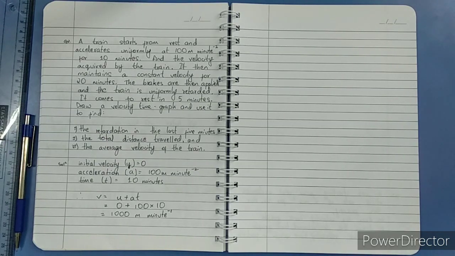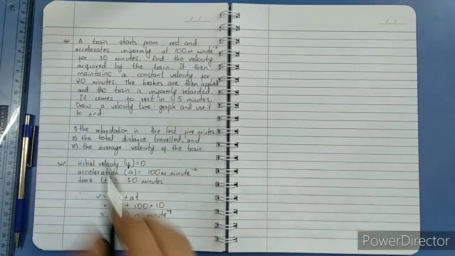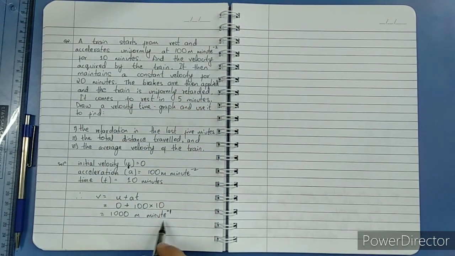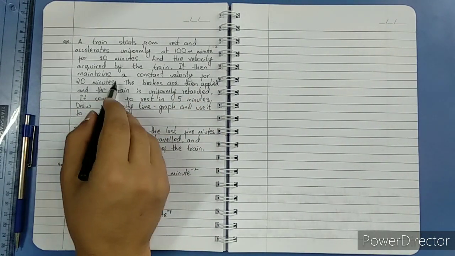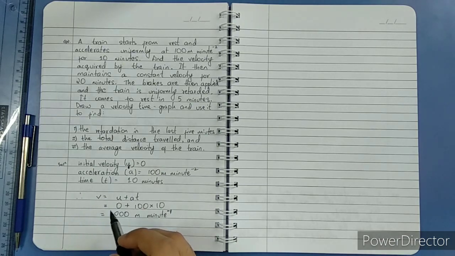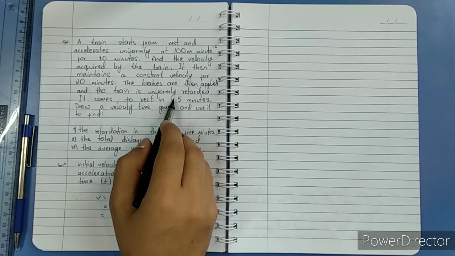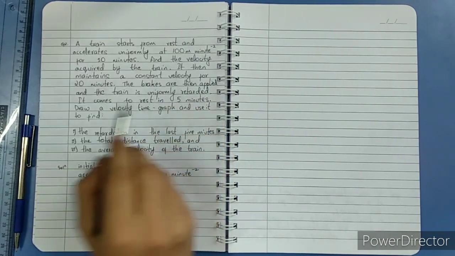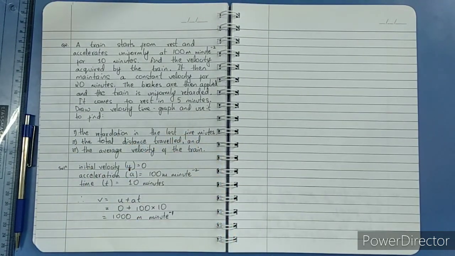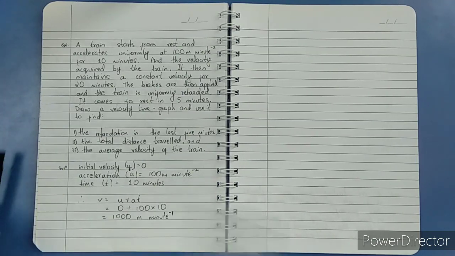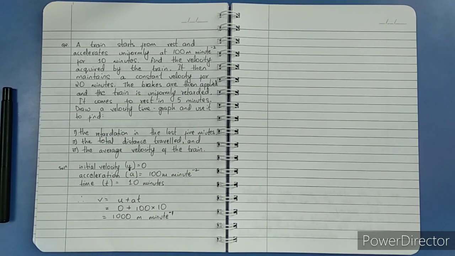Then it maintains a constant velocity for 20 minutes. After reaching 1000 meters per minute, it maintains its velocity for a further 20 minutes. The brakes are then applied and the train is uniformly retarded. It comes to rest in 5 minutes. Let's draw the graph. We'll understand this via the graph.